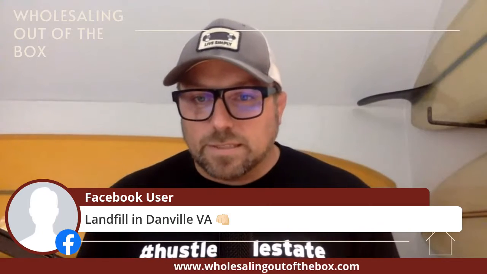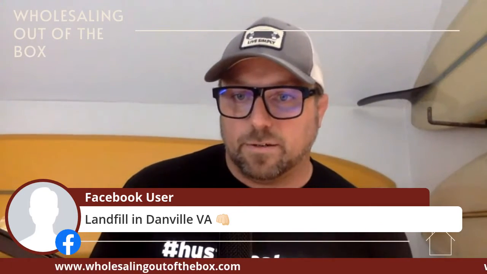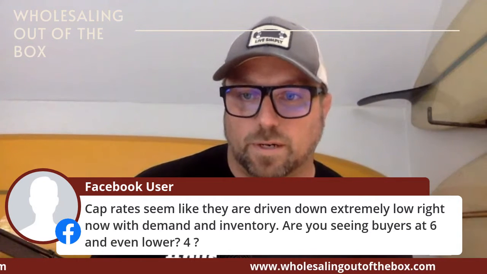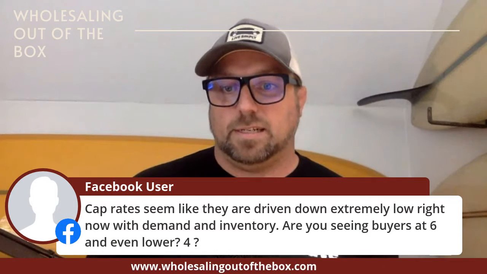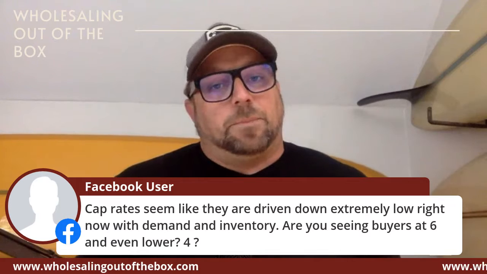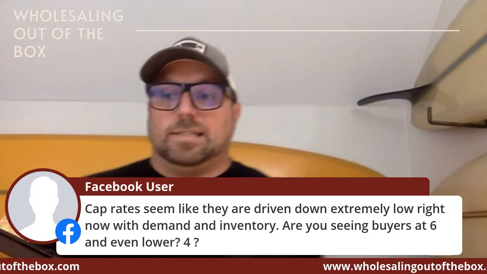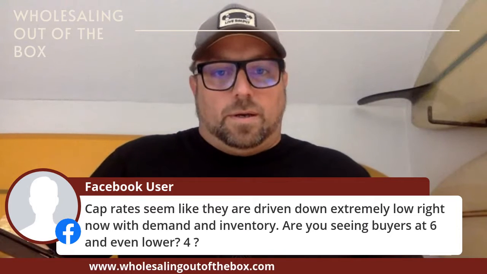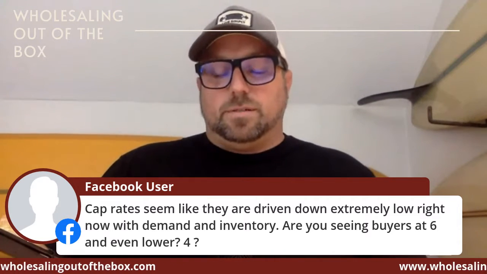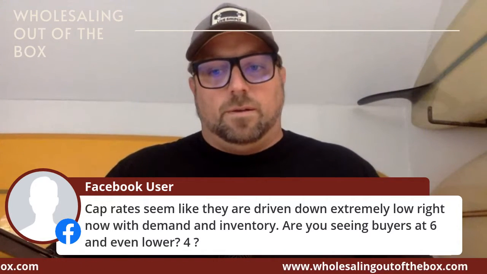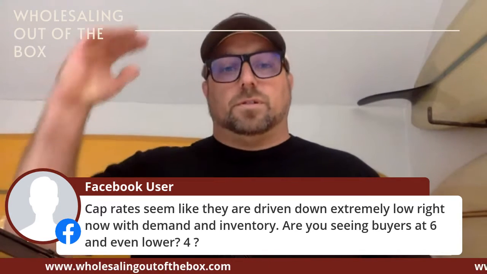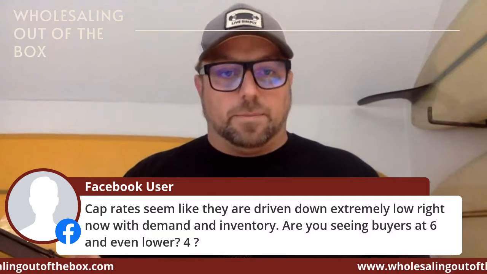So over here on a question, it seems like cap rate seems like they're driven down extremely low right now with demand and inventory. Are you seeing buyers at 6 and even lower at 4? No, I see guys that are that low that it's too low. It's not going to be able to survive on either performance or future based on repairs going into the property.